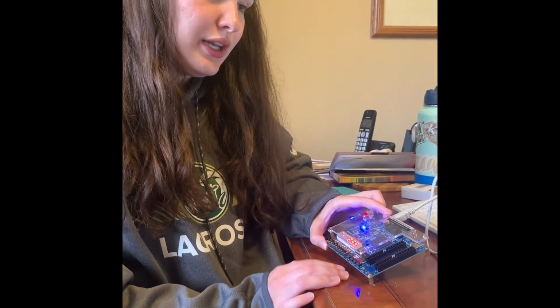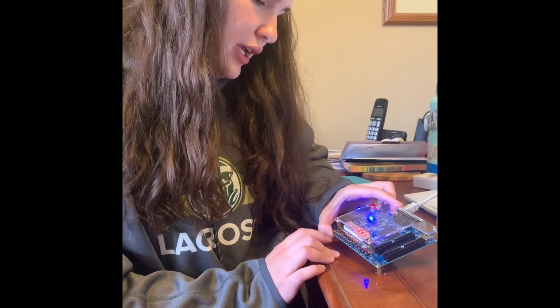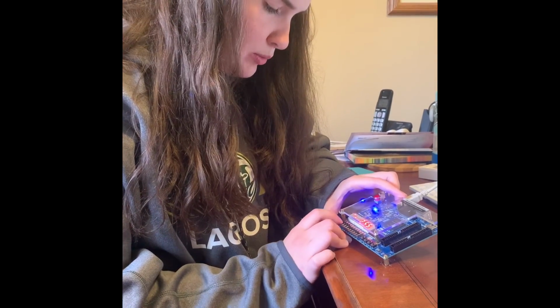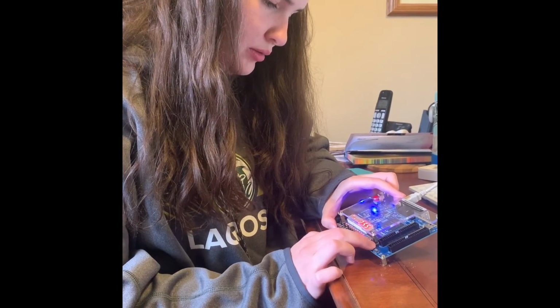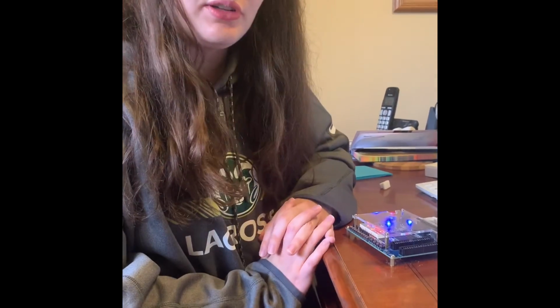Then we can look at the output again. So we'll go there, and then we can display it again. It's going to be 1, 0, 1, 0. And there we go. And that's our nano processor.